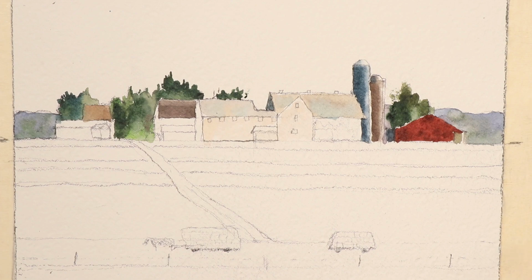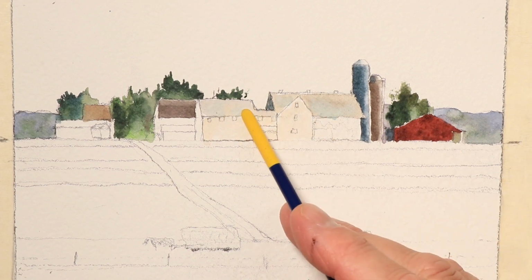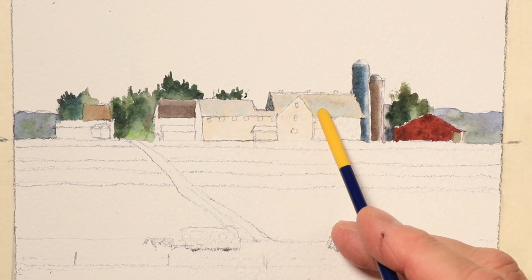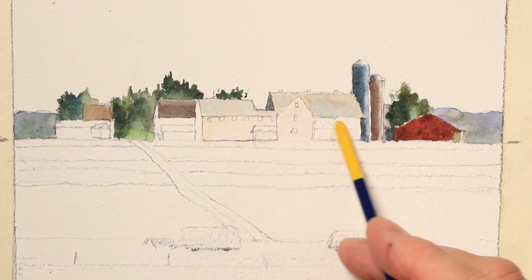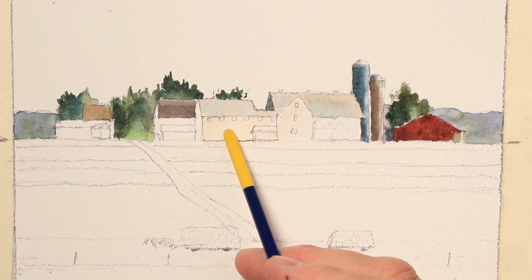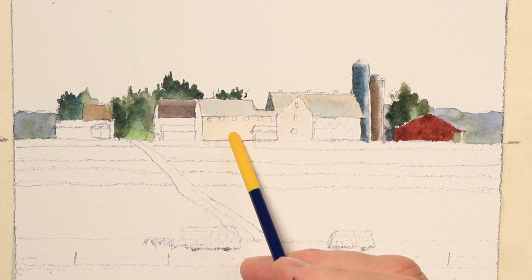Simple enough. The roofs, we used a little bit of orange, a little bit of blue, a little tiny bit of green. We made very light washes for the roofs in the buildings here. Just a little tiny touch of orange, a little tiny bit of orange and blue, a little bit of blue.